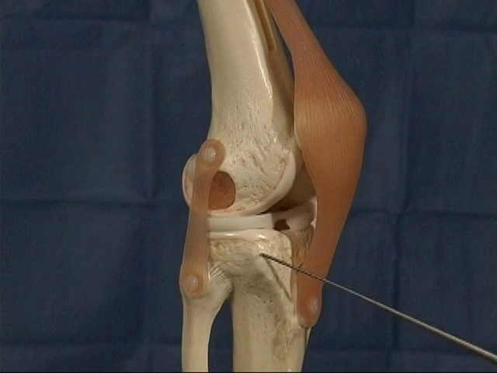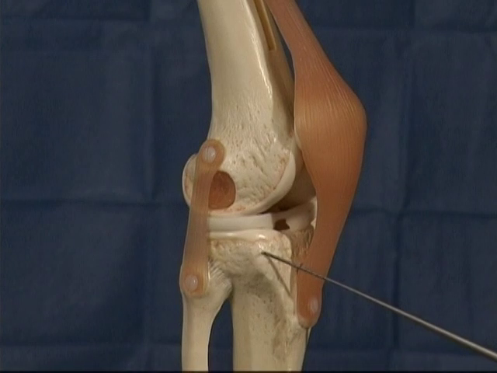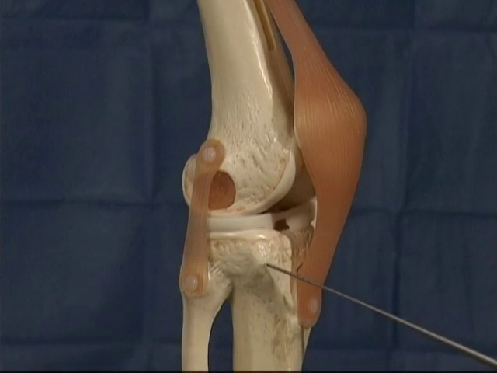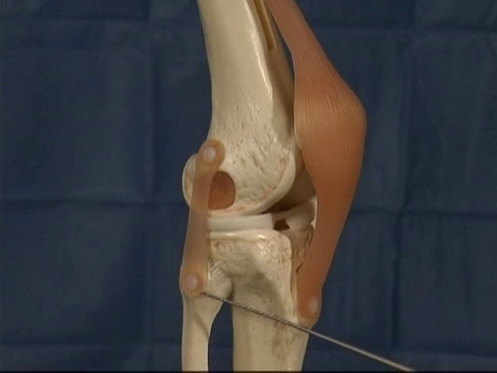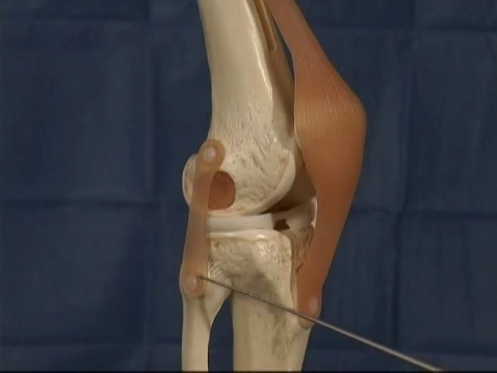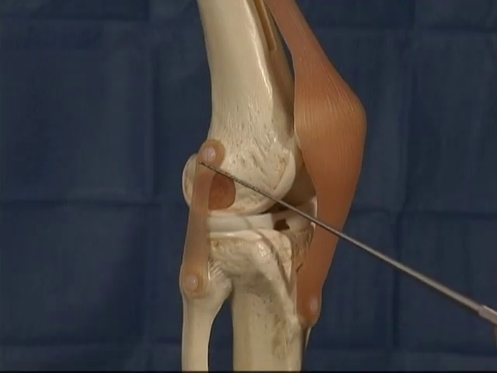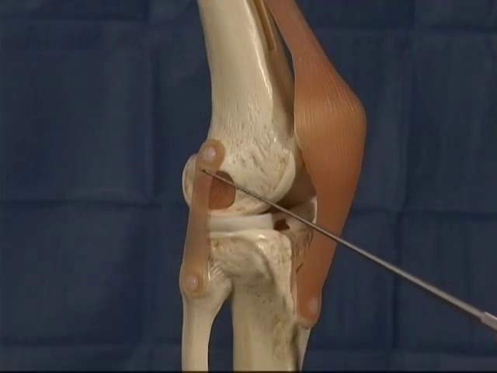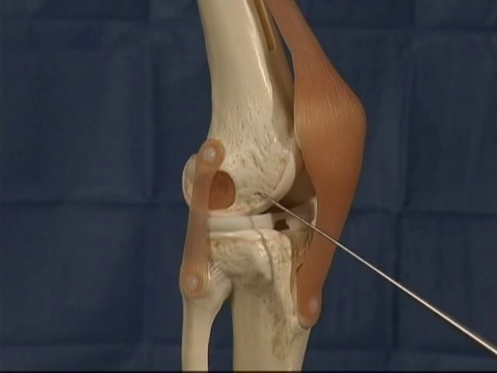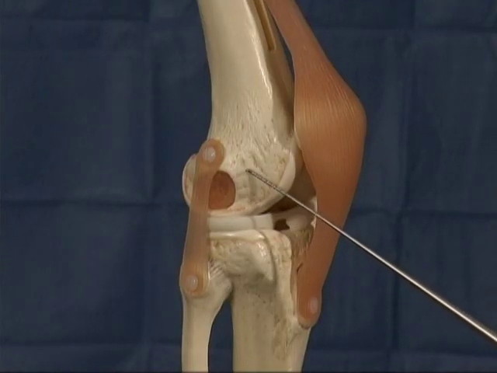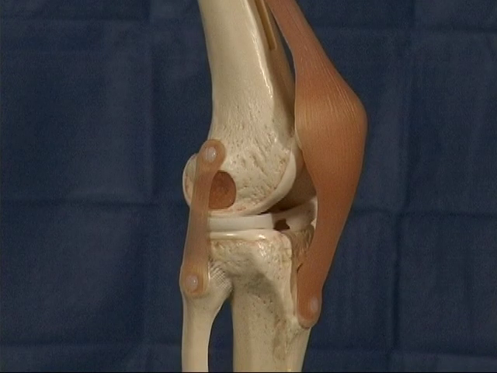Laterally, we see Gerdy's tubercle, the attachment site of the iliotibial band. We can also notice the proximal fibula as it articulates with the tibia. This is the insertion site of the lateral collateral ligament, the biceps femoris, and other posterolateral corner structures. On the lateral aspect of the femur, we see the lateral epicondyle, which is the origin of the lateral collateral ligament and the popliteus tendon.